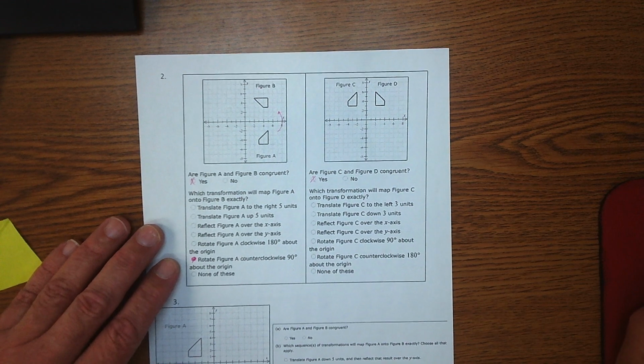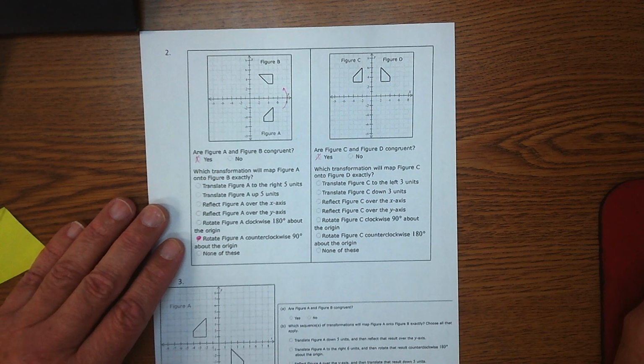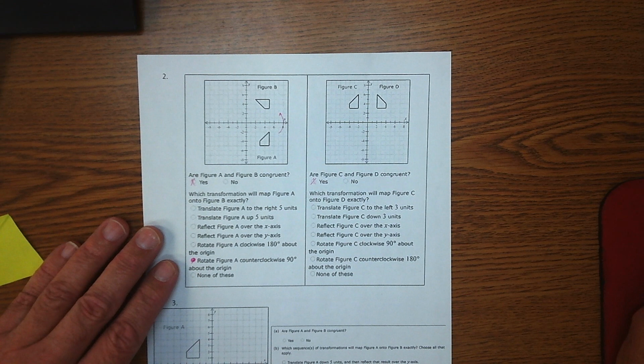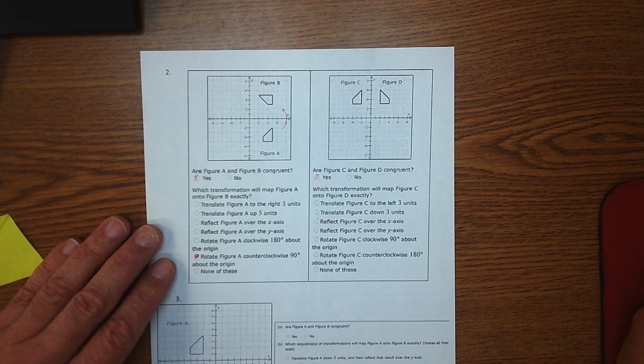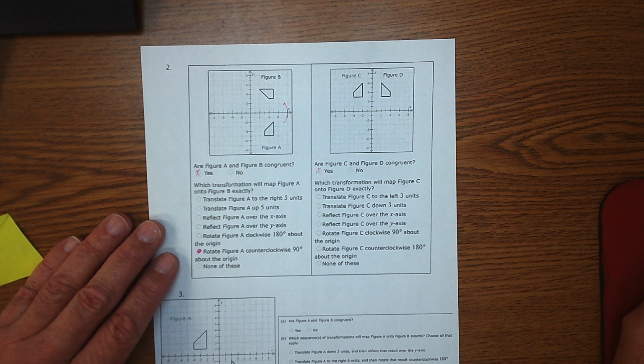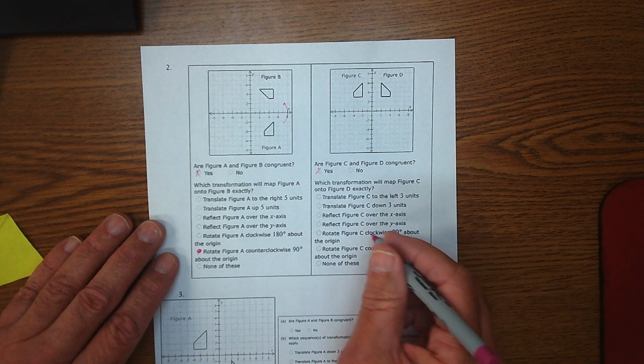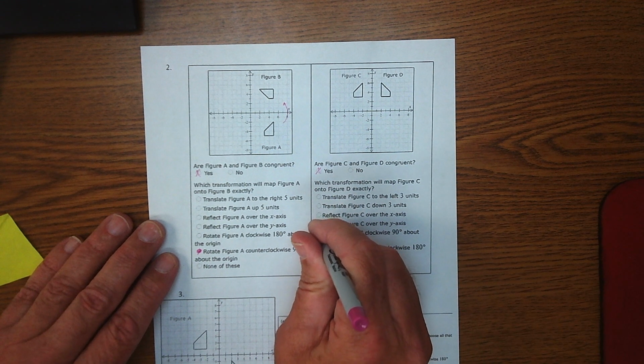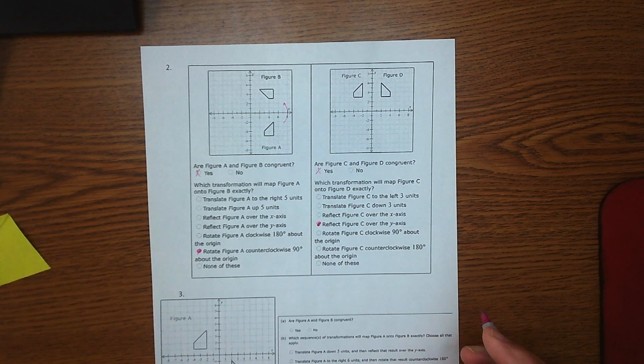If they're not congruent, go automatically down to the bottom and say none of these, because they have to be the same shape. So 2 across, 3 up, 2 across, 3 up. They map perfectly. And this is a reflection across the y-axis. So we reflect this across the y-axis, which is right down here. It's a matter of finding which one works and matching it.